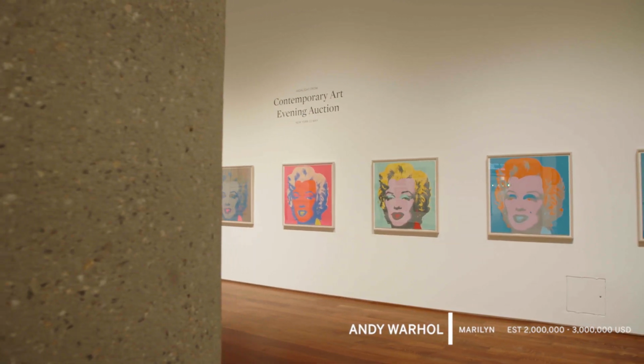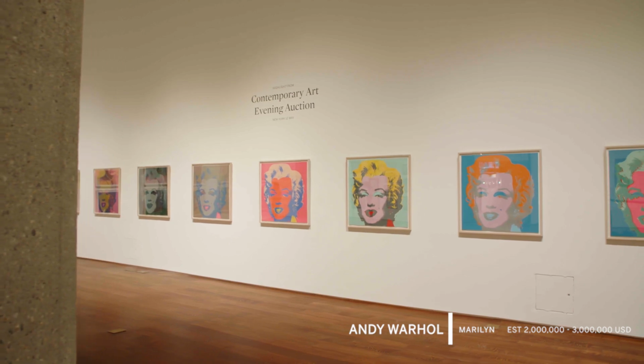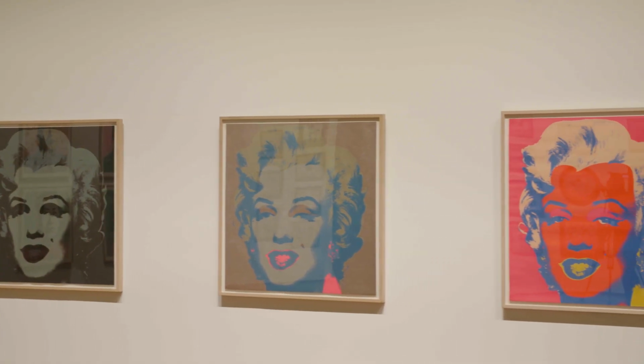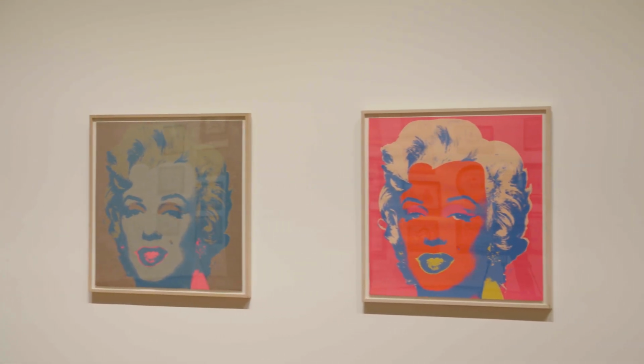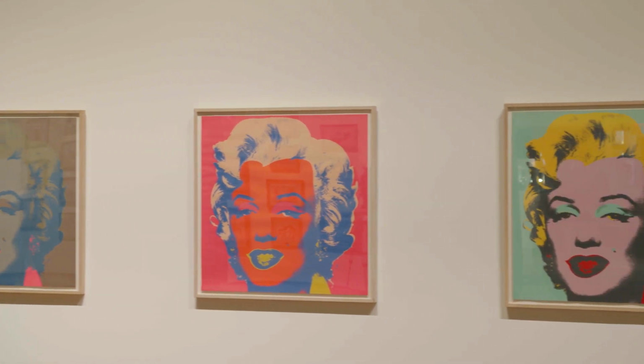What we see in this portfolio of 10 screen prints is Marilyn's face represented, but with different combinations of this intense, flat color, so that each print is distinctive.